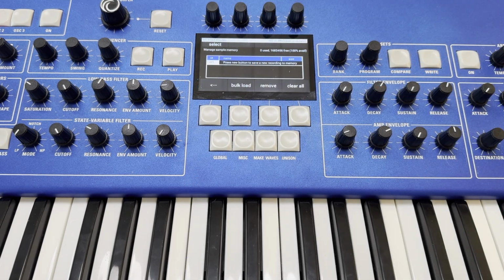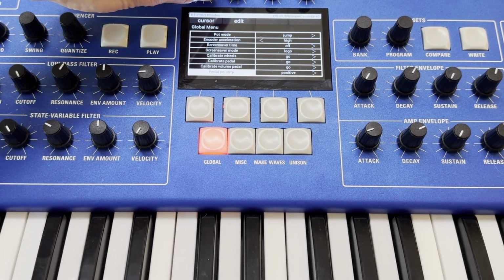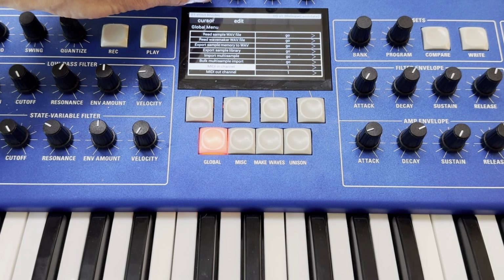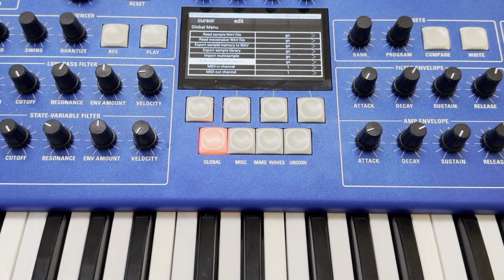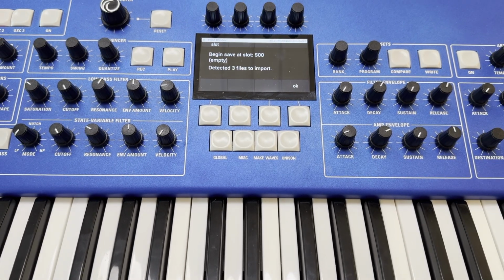So I'm going to come back to global over here on the computer, on the Third Wave, excuse me, and I'm going to go down to import, bulk import, multi-samples. So bulk multi-sample import, we've got those 3 items in there. If I hit go here, it says 3 files detected to import, and it tells you where it's going to load it. Now this is important.